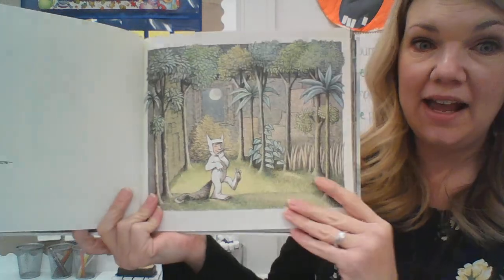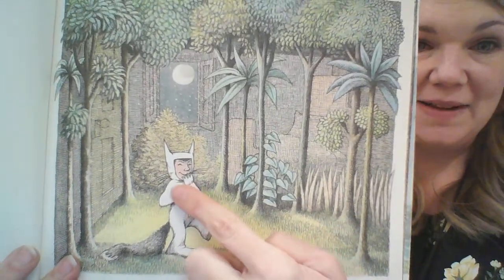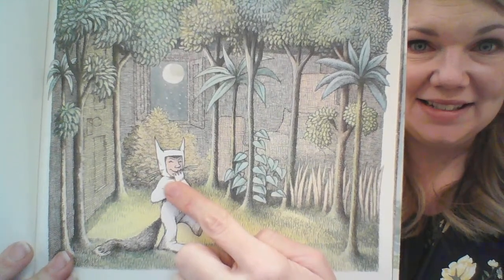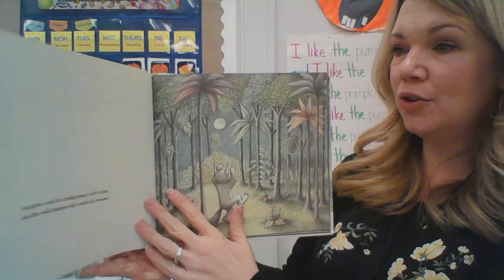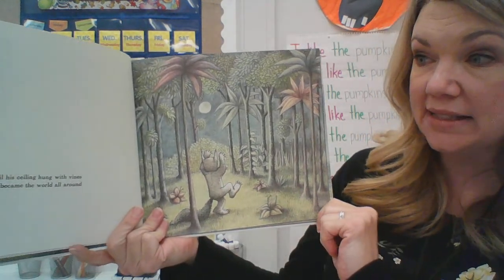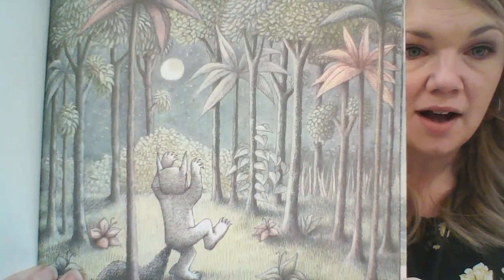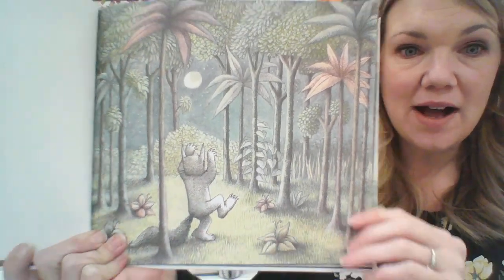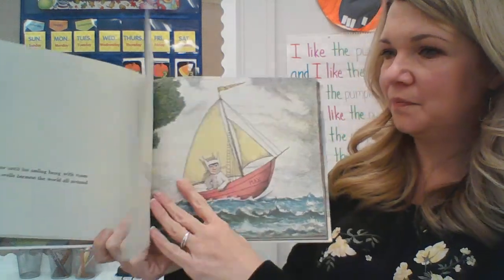Wow. And they grew. What is Max? Does he seem a little pleased? He's looking a little happier, isn't he? And grew until his ceiling hung with vines and the walls became the world all around. Wow. Doesn't even look like his bedroom anymore.